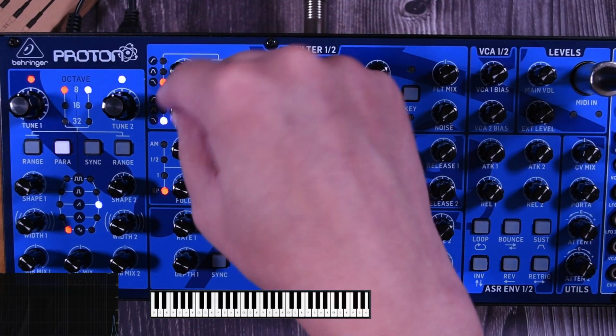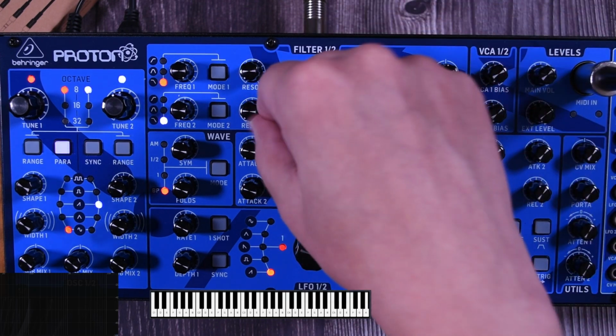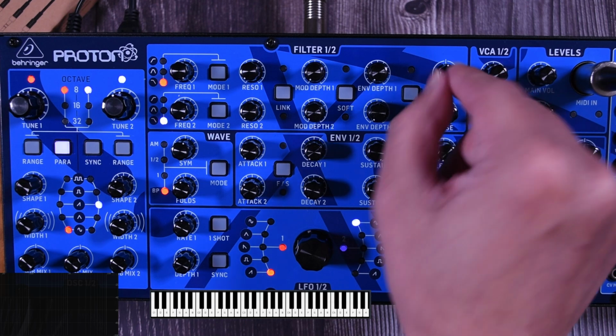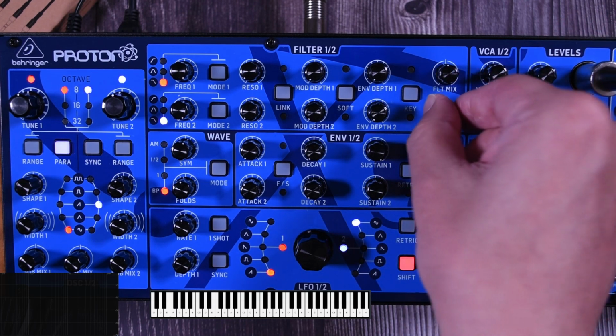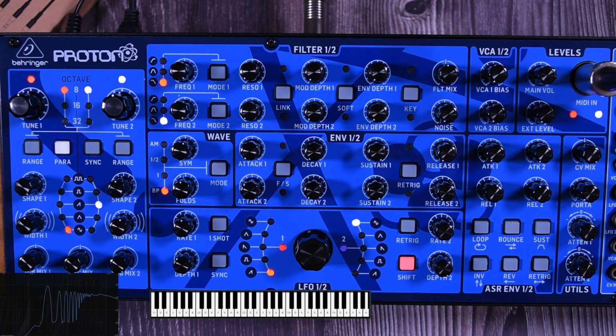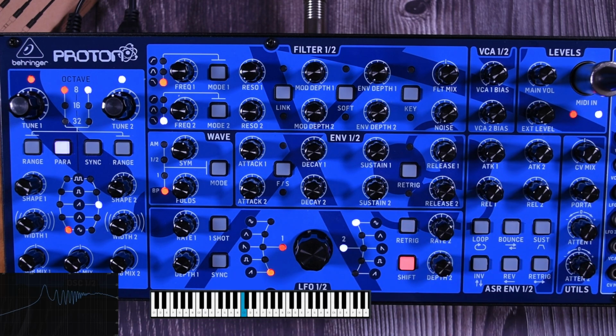Let me just put everything on default. No filter, no resonance, no mod depth, no anything. It's just default. I'm going to keep the filter mix on maybe 50% and no noise, and the external level is all the way down. If I play something, it's going to sound like this. Let me do no envelopes. There we go. If I play it, nothing crazy.